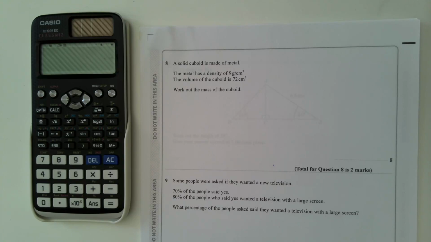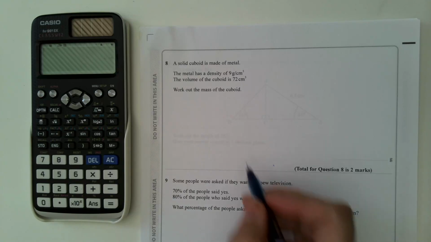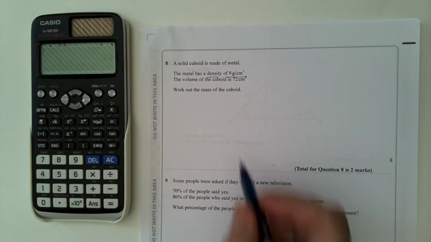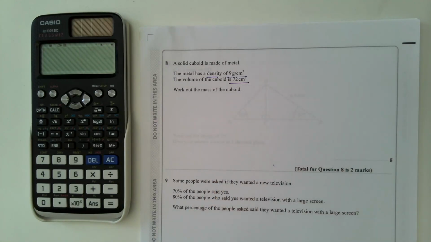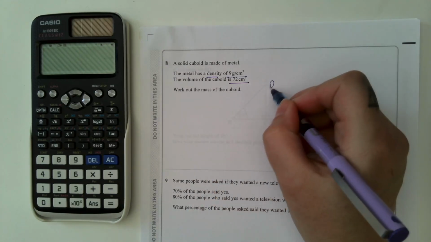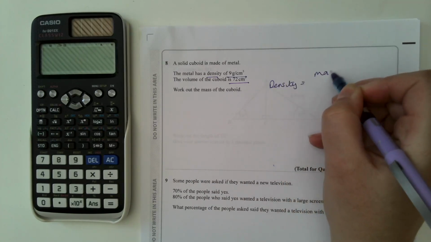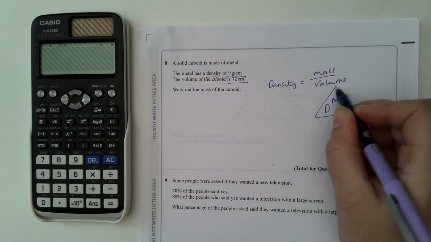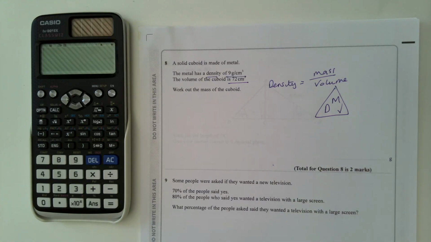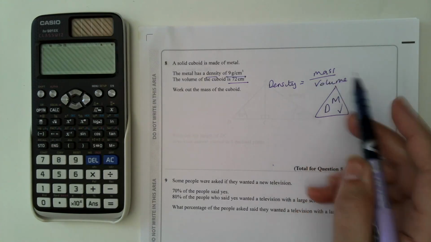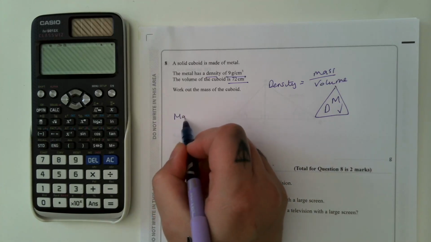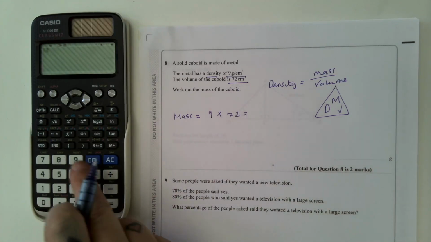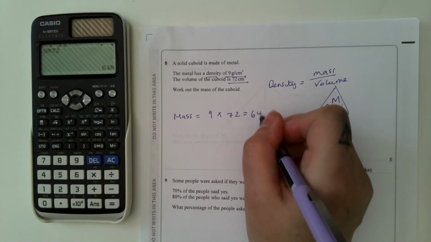Question 8. A solid cuboid is made of metal. The metal has a density of 9 grams per centimetre cubed. The volume of the cuboid is 72 centimetres cubed. Work out the mass of the cuboid. Okay, so density is mass divided by volume. You might have also seen this formula triangle, like the speed, distance, time triangle. So if we're working out the mass, we're going to do the density multiplied by the volume. So the density is 9, the volume is 72. So 9 times 72 is 648.